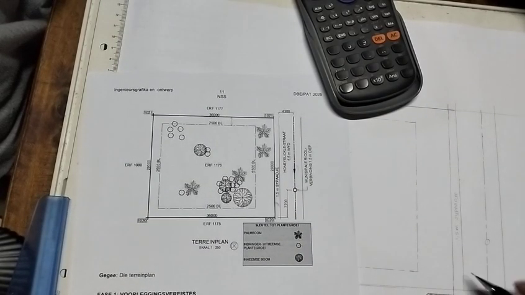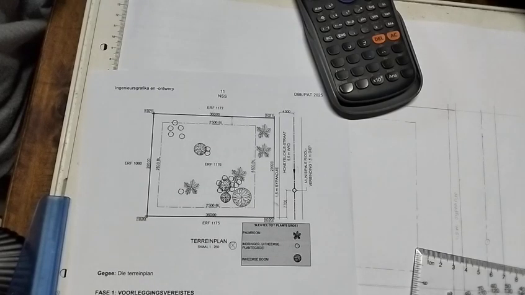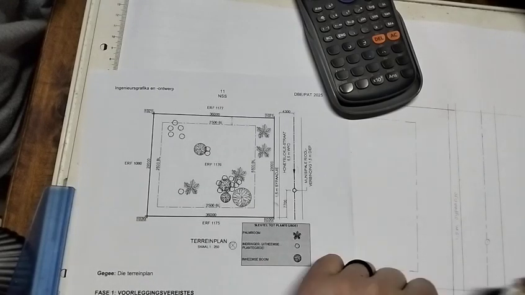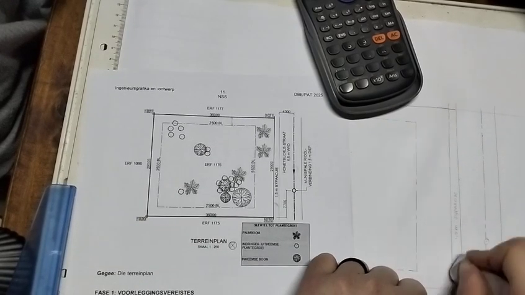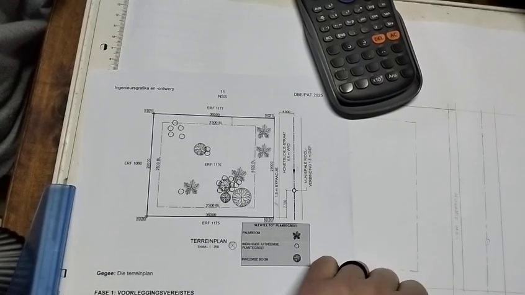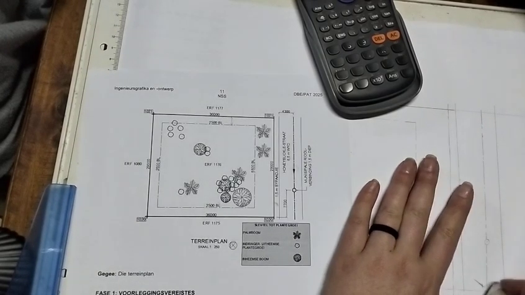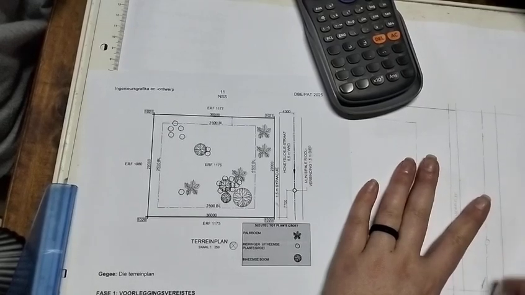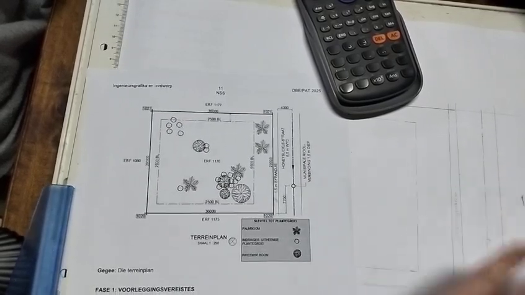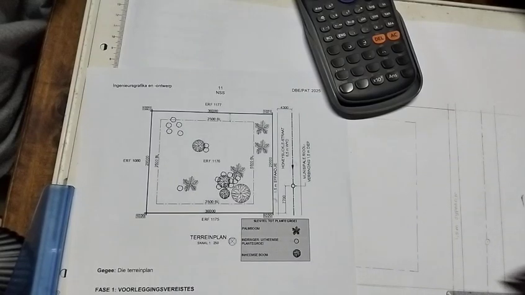So I already have this line here, I just have to go and erase one part of it. So this part, okay, and this line doesn't have to go all the way through. So I'm just going to copy it as it is.